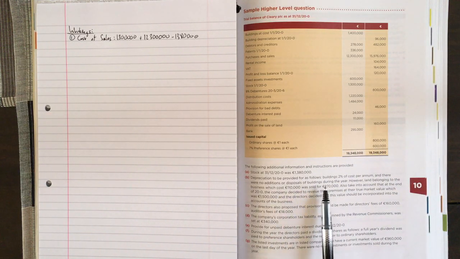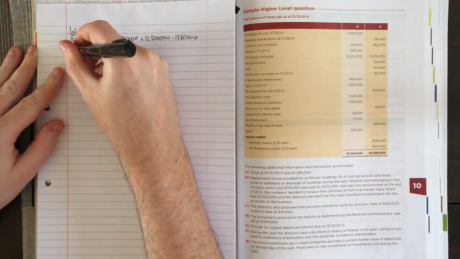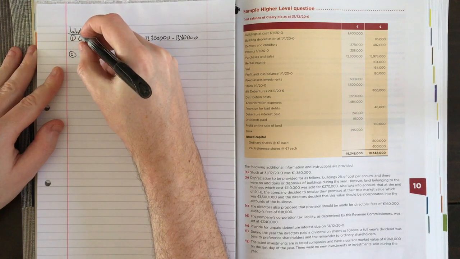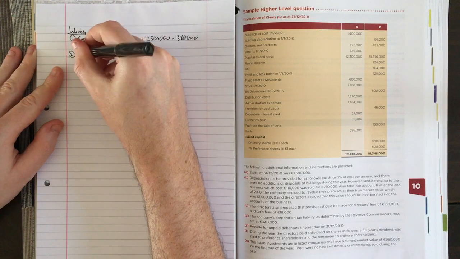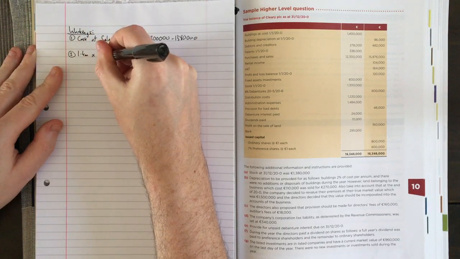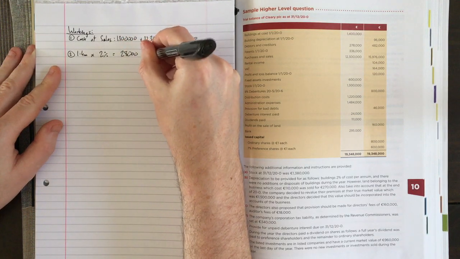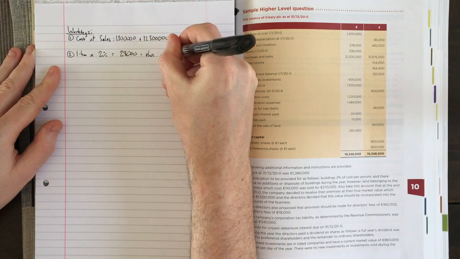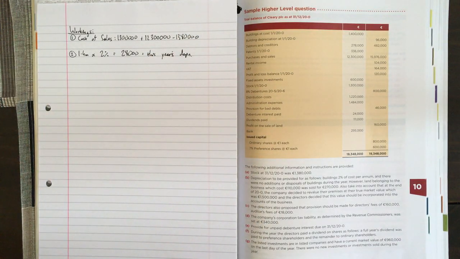Let me see now. So 2% of cost per annum. So this year's depreciation charge. So building depreciation. So buildings at cost are 1.4 million. Multiplied by 2% is 28,000. And that's this year's depreciation. Okay, so what do we need to do with that?